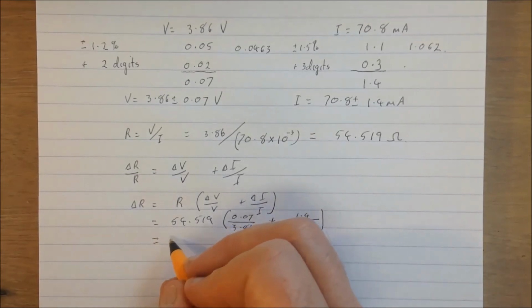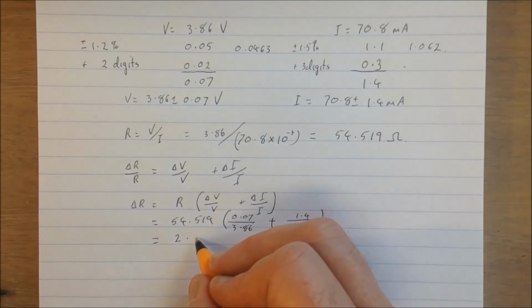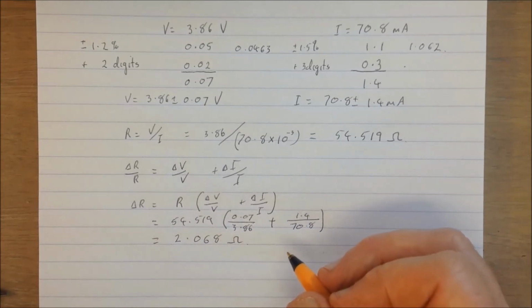And multiplying all of that out, we get a final answer of 2.068 ohms as an uncertainty.